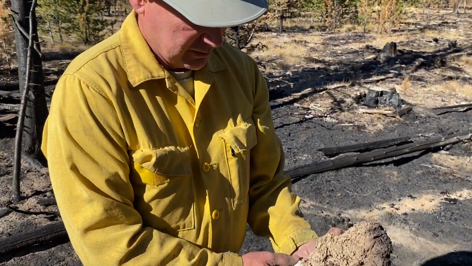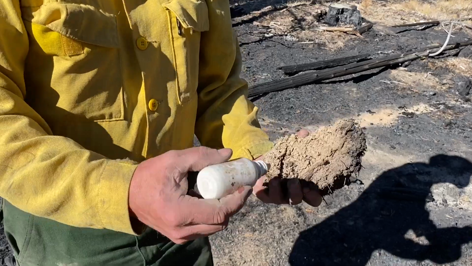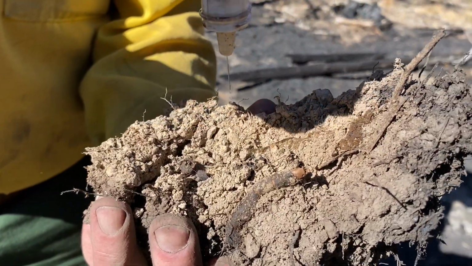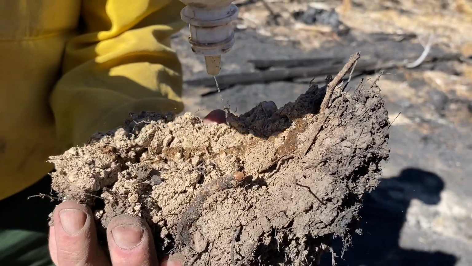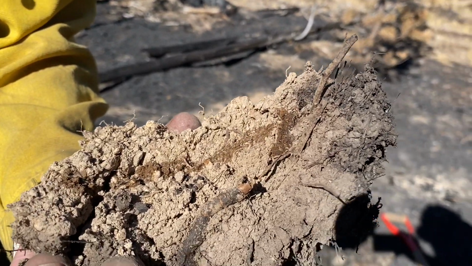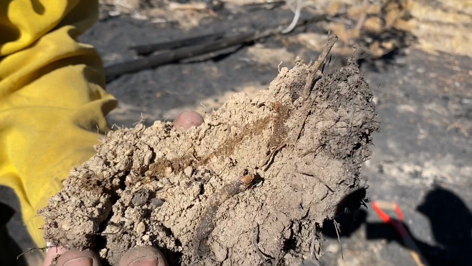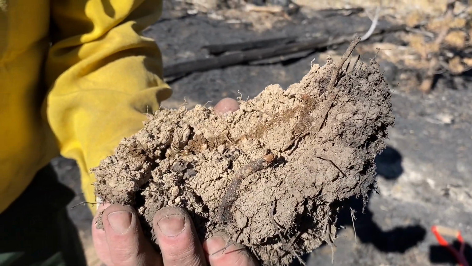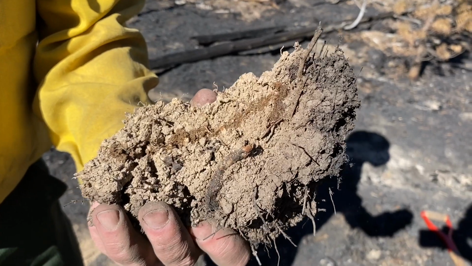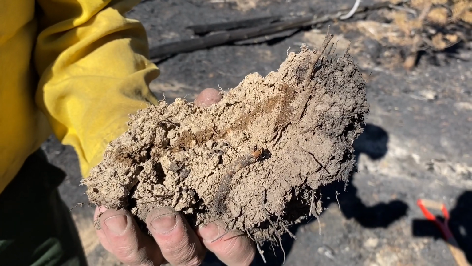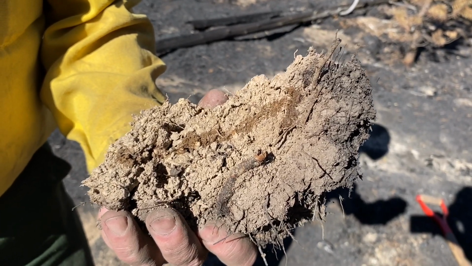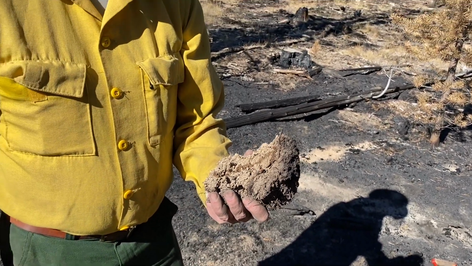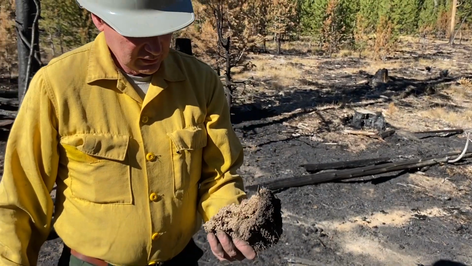So after you break apart your plug and you get a good face, you can do the water repellency, and you can get it through the entire profile to a depth. And you just drop the water on, and you can see that this is rated as weak. It's less than 10 seconds. There's a couple faces. Sometimes roots, rocks, things like that will hold some of that water in place. But for the most part, it's pretty well soaked in. So weak repellency. It might be a little stronger at the surface, right where the forest floor was burned at the mineral soil.